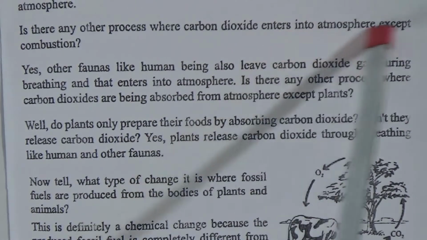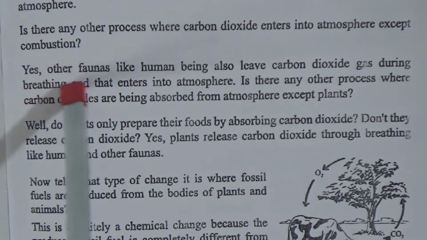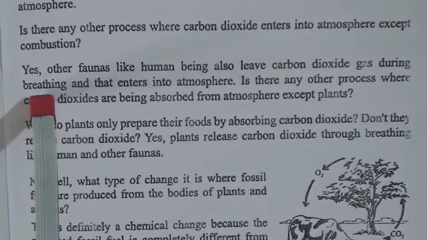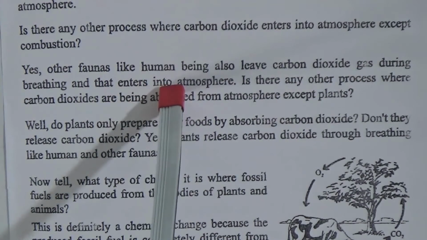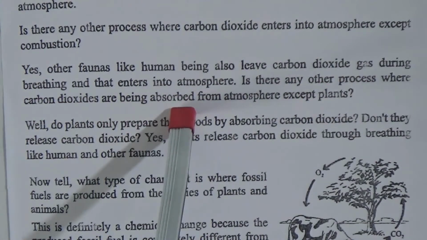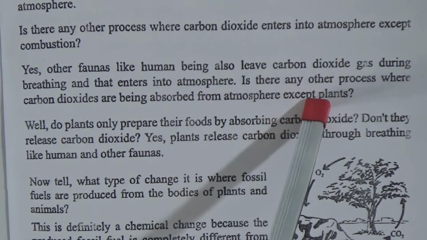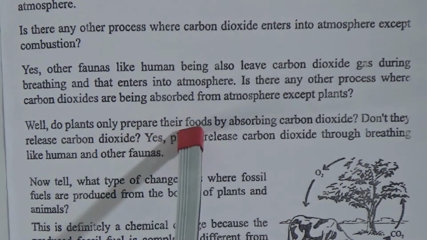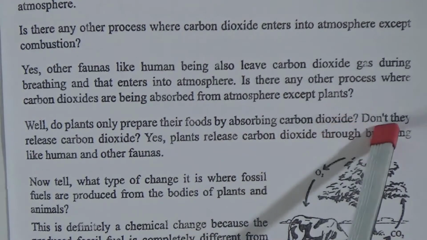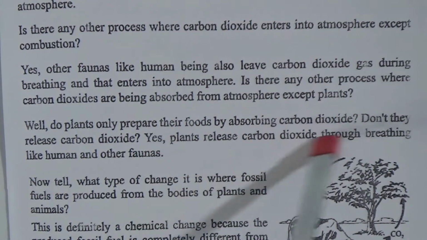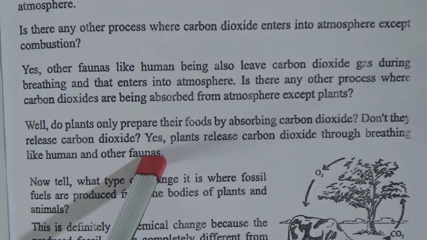Is there any other process where carbon dioxide enters the atmosphere except combusting? Yes, other fauna like human beings also leave carbon dioxide gas during breathing and that enters the atmosphere. Is there any other process where carbon dioxide is absorbed from the atmosphere except plants? Well, do plants only prepare their food by absorbing carbon dioxide? Don't they release carbon dioxide? Yes, plants release carbon dioxide through breathing like humans and other fauna.